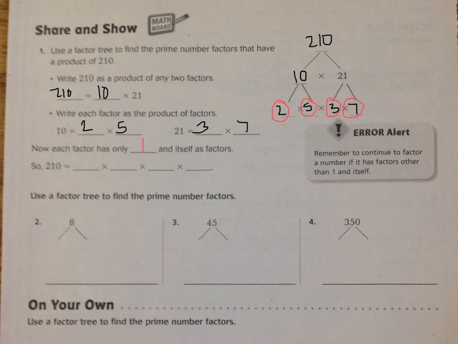And they're asking us to write it in order from least to greatest. So let's rewrite it. So 2 is the least, and then 3 and 5 and 7. Are we able to rewrite any of this as an exponent? Nope. We only have one of each factor listed. So 210 prime factorization is 2 times 3 times 5 times 7.